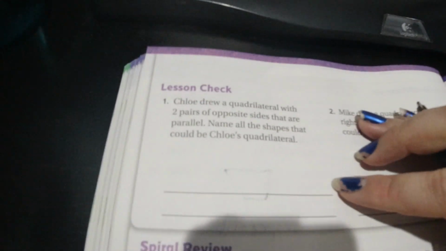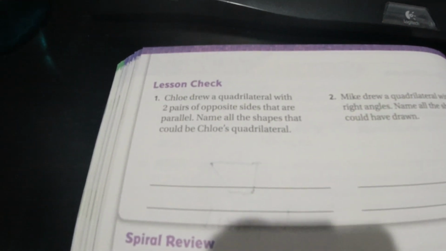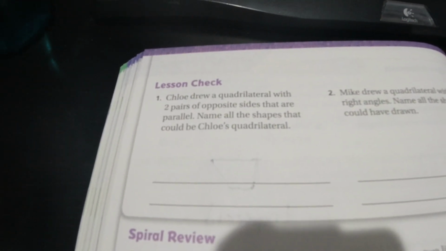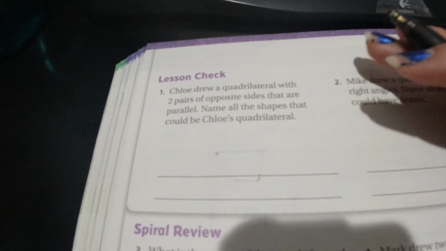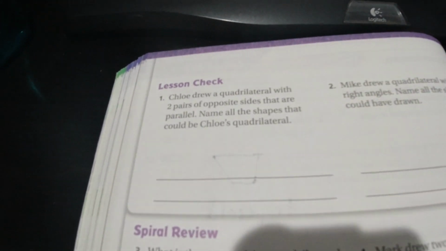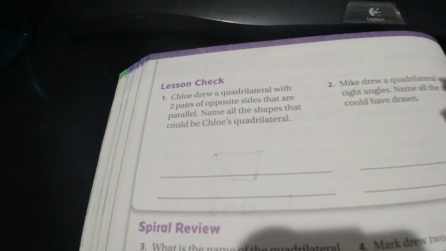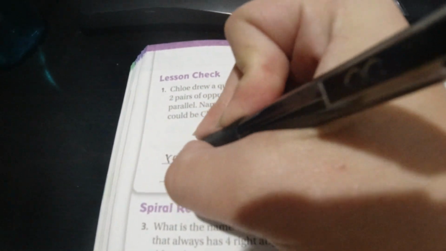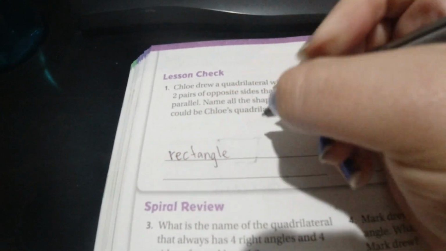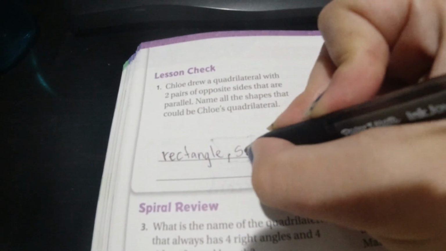Okay, for the last page it says Chloe drew a quadrilateral with two pairs of opposite sides that are parallel. Name all the shapes that could be Chloe's quadrilateral. So as long as it has two pairs of opposite sides that are parallel, that could be all of them. So it could be a rectangle. It could be a square.